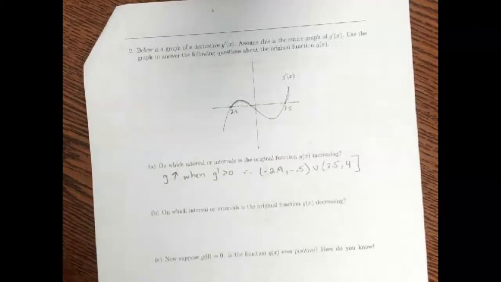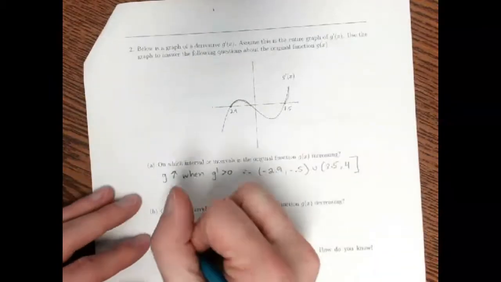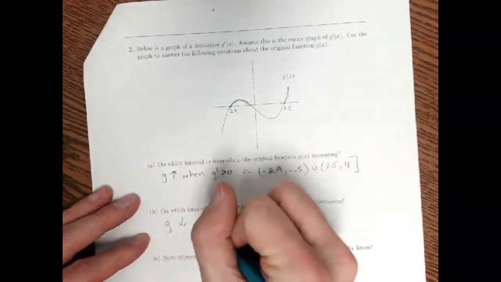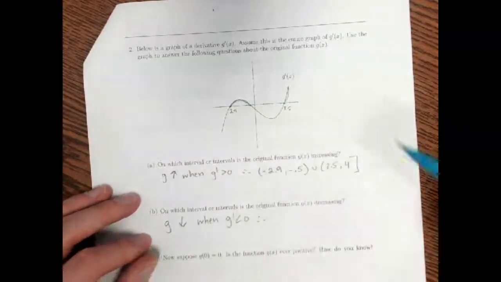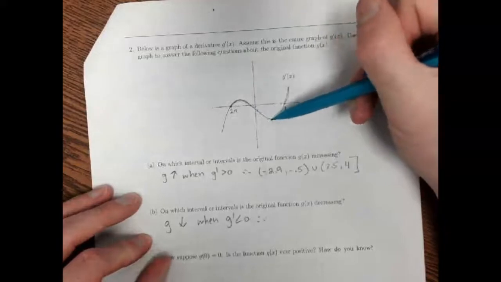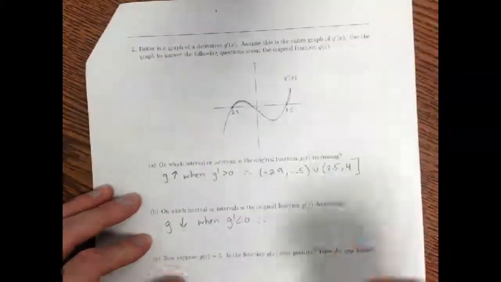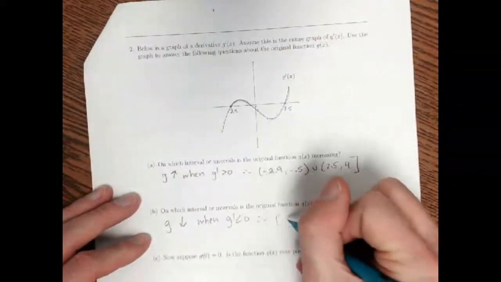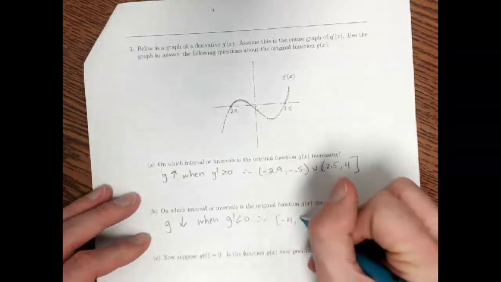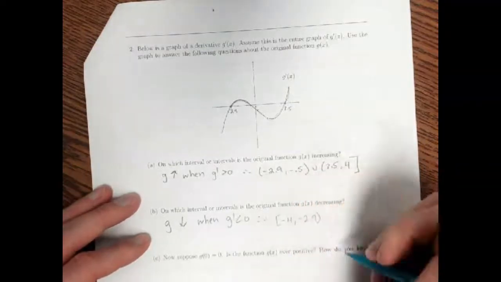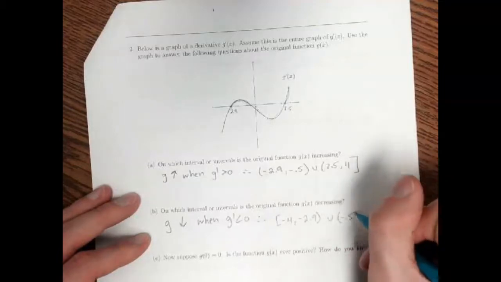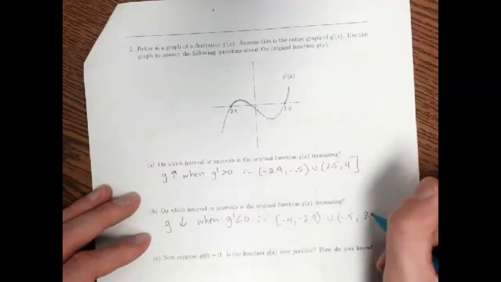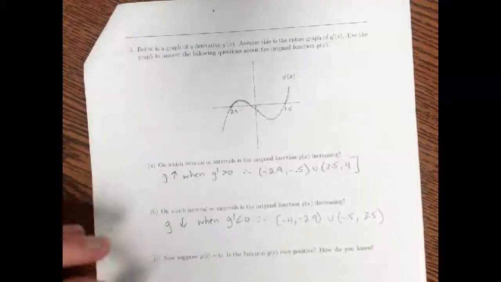Let's do decreasing now. We know g would be decreasing when g prime is less than 0. So where is this graph beneath the x-axis? Well, it's everywhere else. So we could put from negative 4 to negative 2.9, and from negative 0.5 all the way to 3.5.